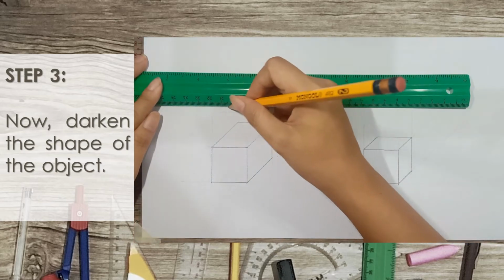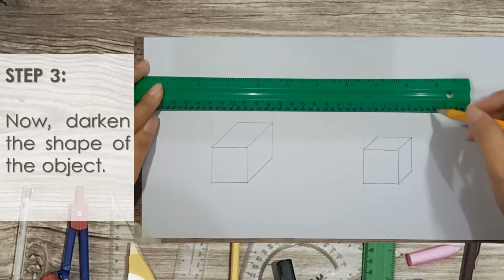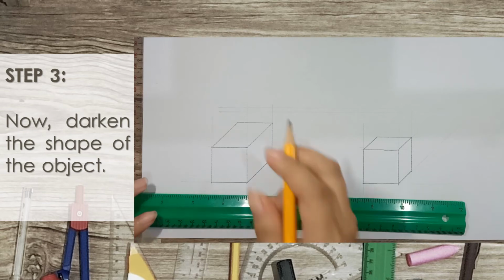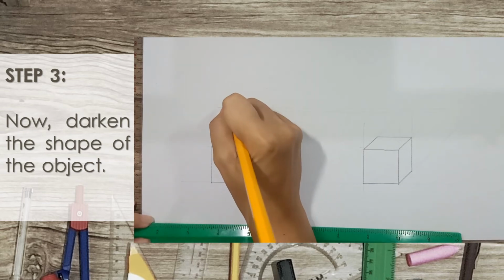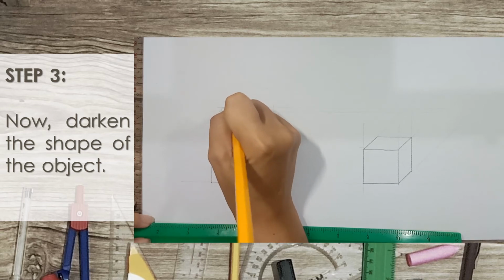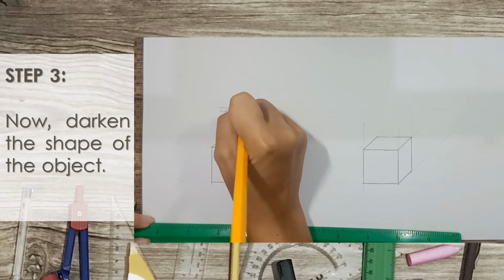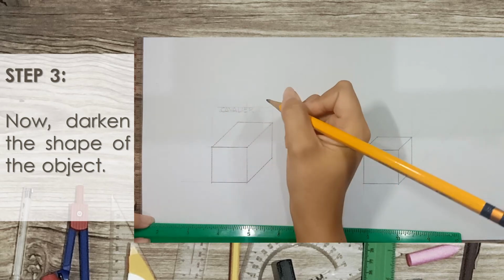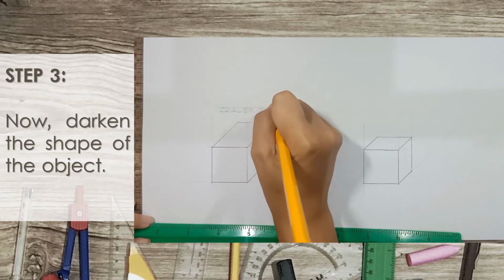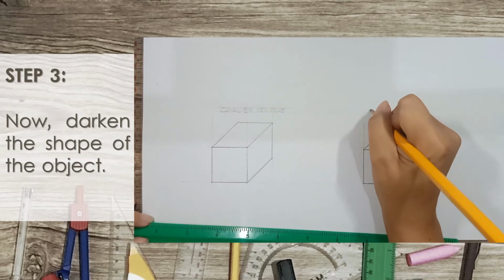So after finishing the drawing, of course, you have to label it or indicate its name. So we have the Cavalier, and then the cabinet oblique.